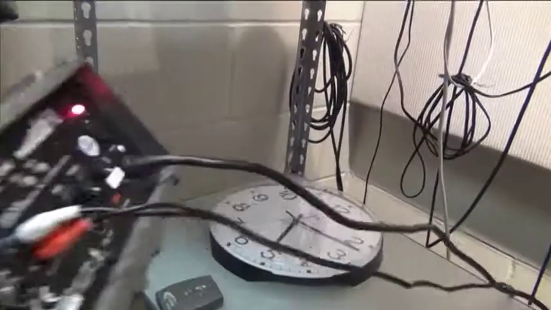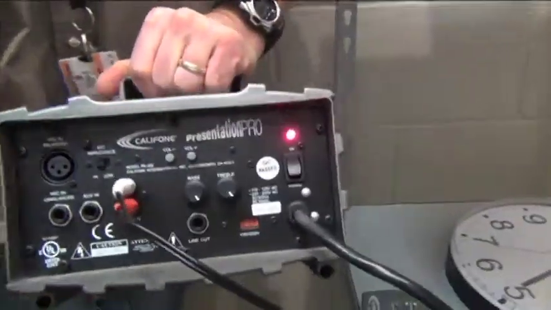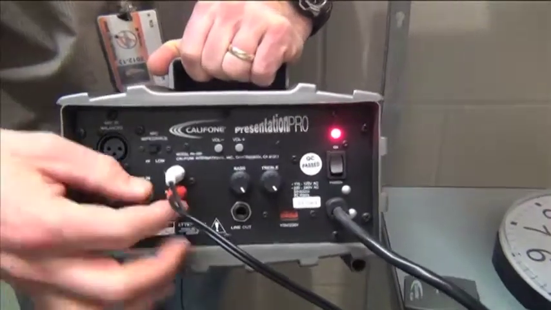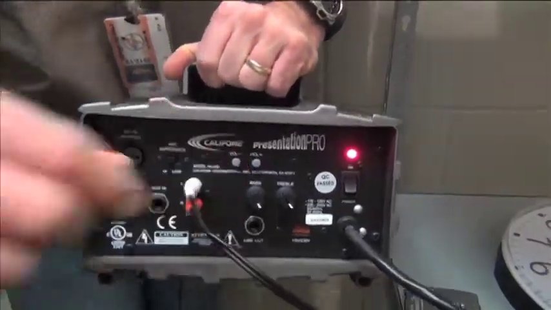If looking at the back of the speaker, if you do not see a light on at the front, in the back of the speaker is a power button right here. Make sure that your composite cables are plugged in also in the back.